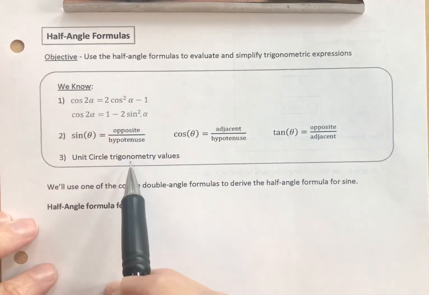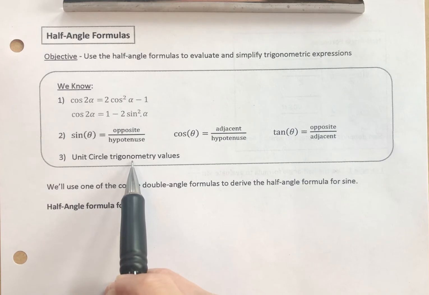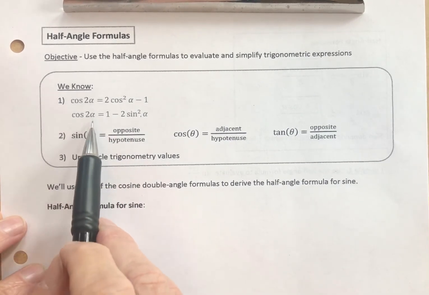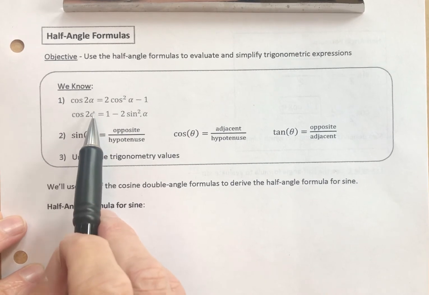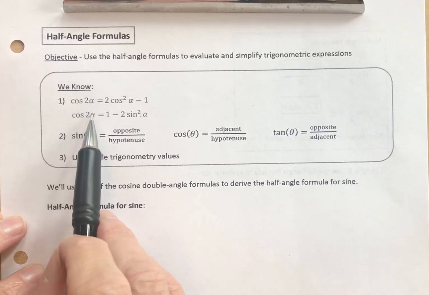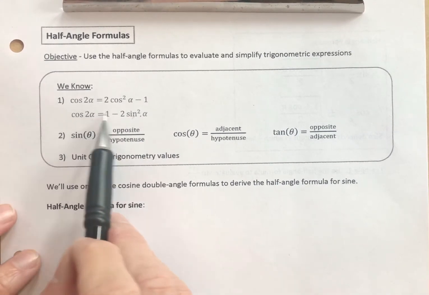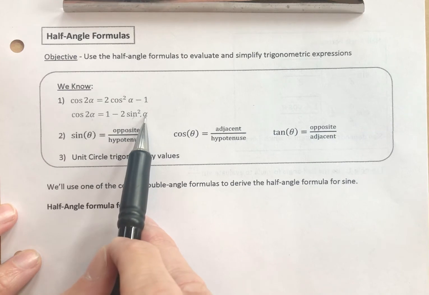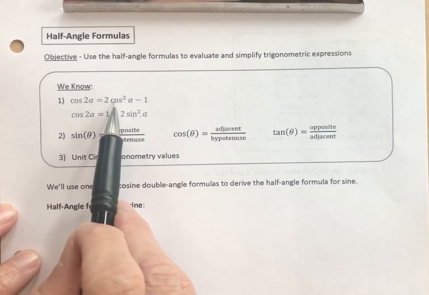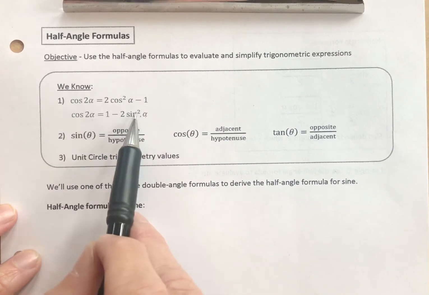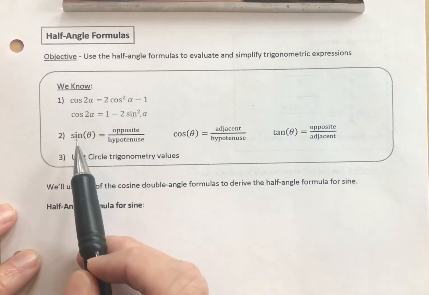Okay, what do we know that's going to be relevant here? We know the double angle formulas for cosine. As you'll recall, there were three versions. I've noted two of the three versions here. We're going to use this second version to derive one of the half angle formulas, and then the other version here will be used to derive the other one, which I won't do. I'll just derive the one and you'll see how that works.